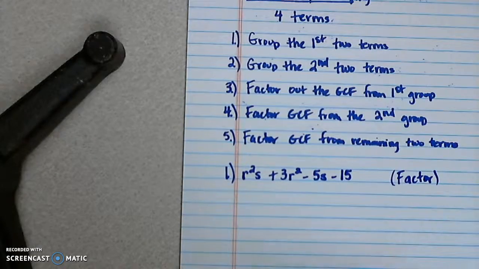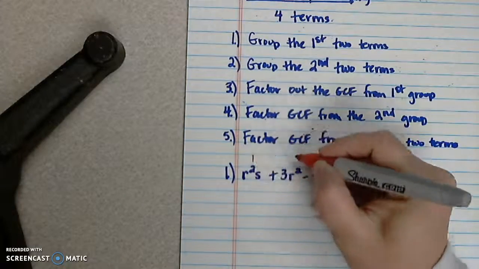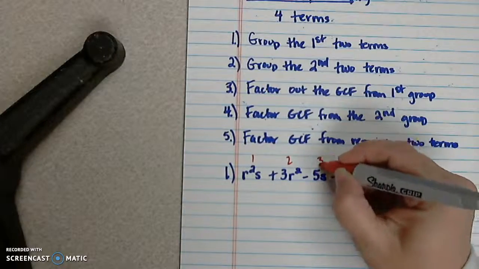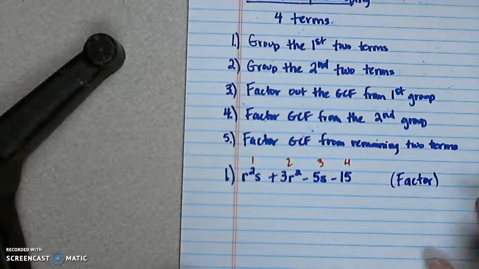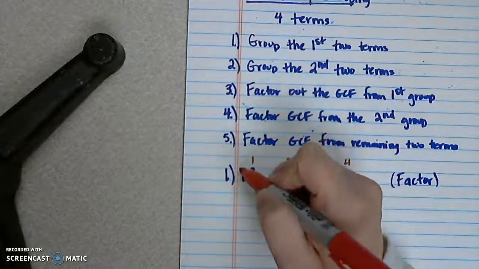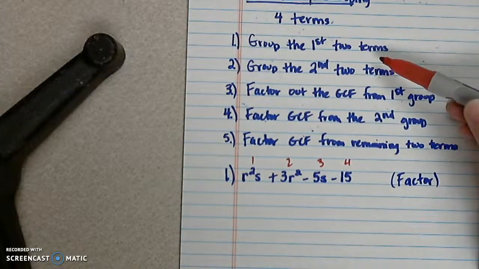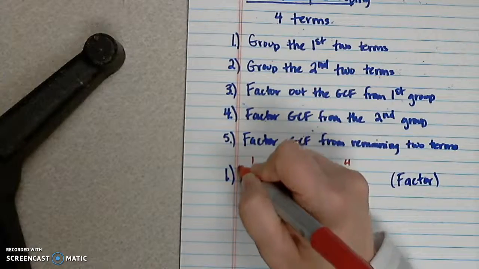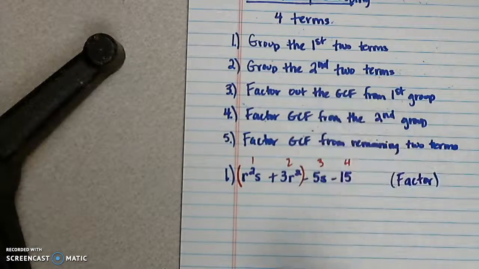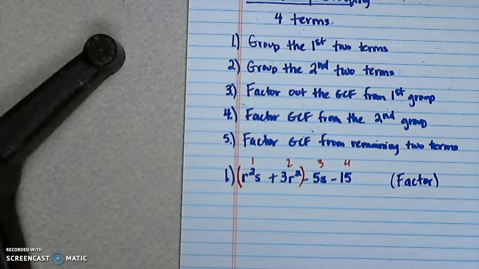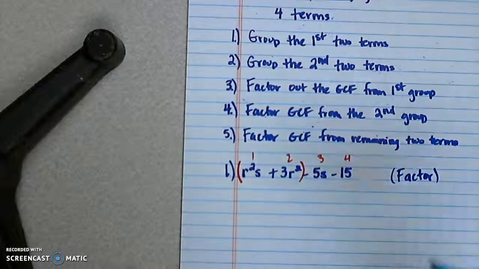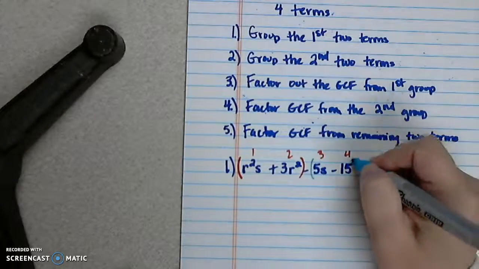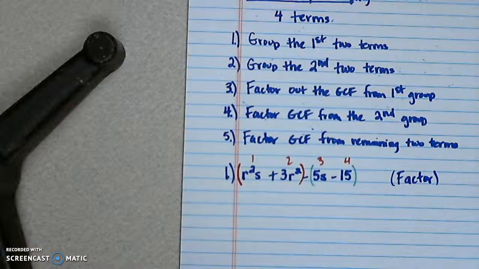Because there are 4 terms, here's term number 1, term number 2, term number 3, term number 4. So 4 terms, I know I'm going to use factor by grouping. I'm going to follow my instructions. So group the first 2 terms. I'm going to put parentheses around the first 2 terms. Then my instructions tell me to group the second 2 terms, so I'm going to put parentheses around the second 2 terms.